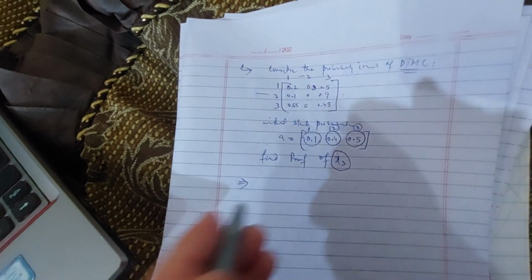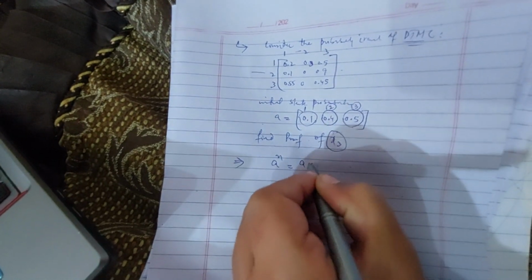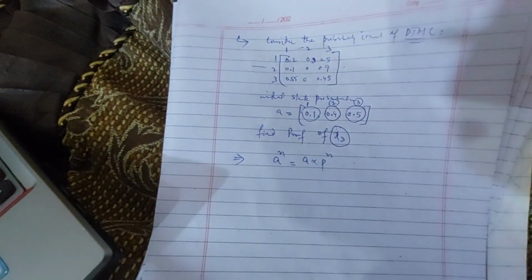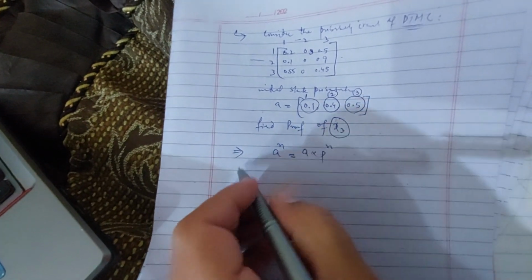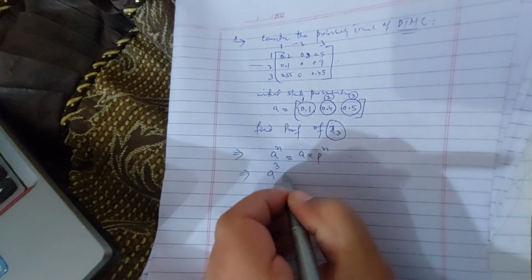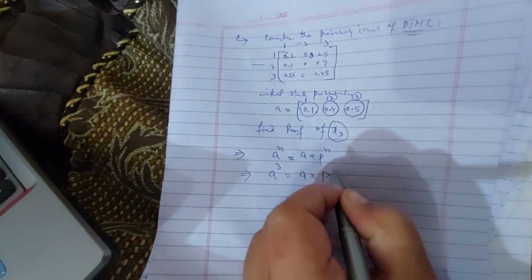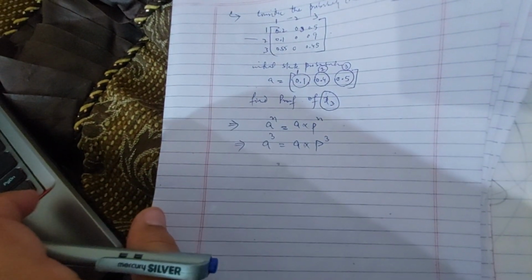So we know that A raised to power n is equal to A into the probability matrix raised to power n. So A3 is equal to A into P raised to power 3.